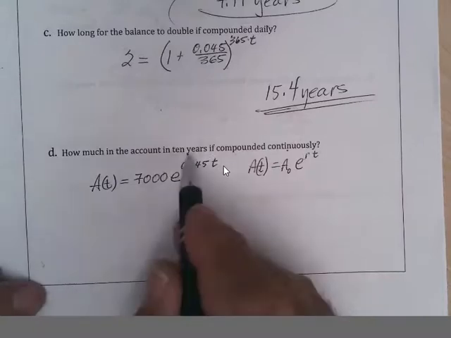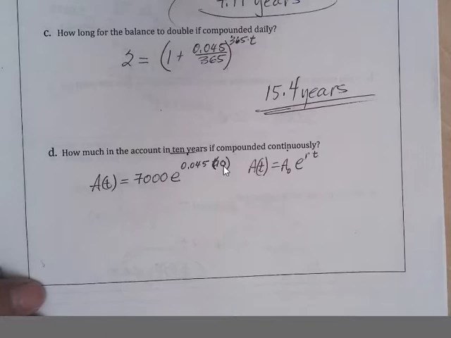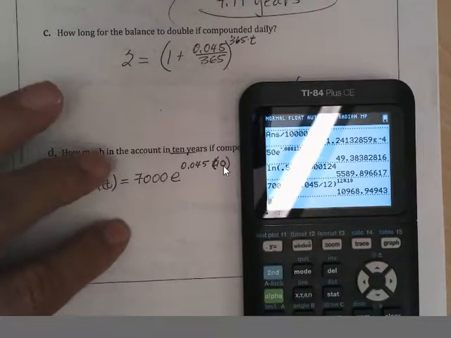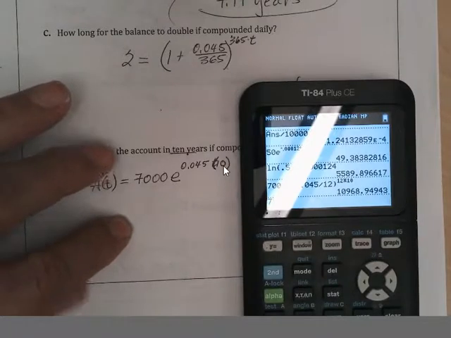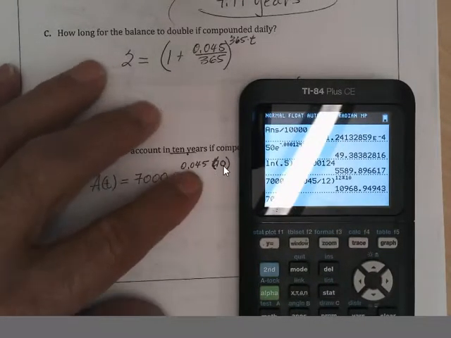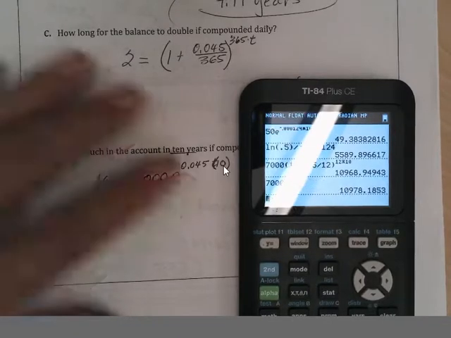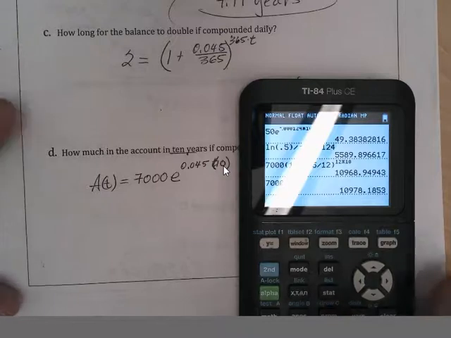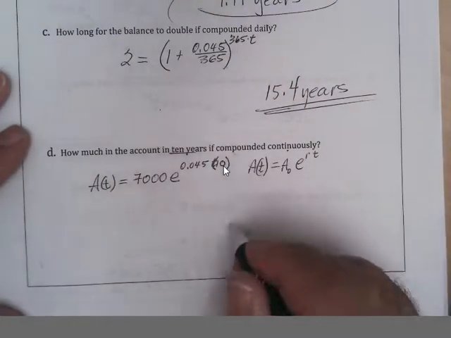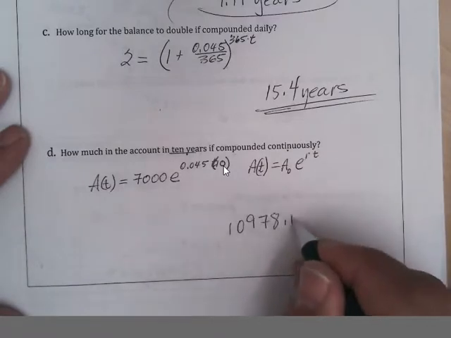No, we know in 10 years, so t is 10. So our answer will be 7,000 startup money, e to the 10 times that, 0.45, is $10,978.19. 10,978 dollars, 19 cents.